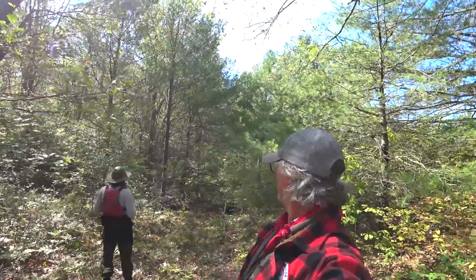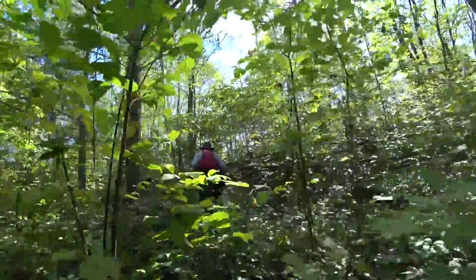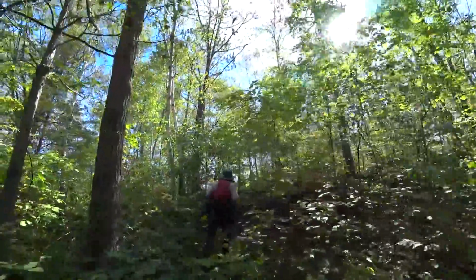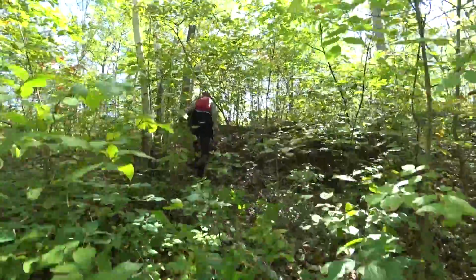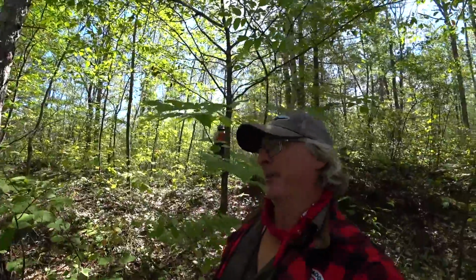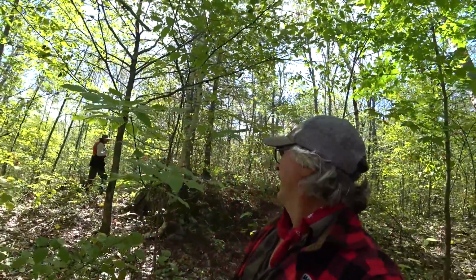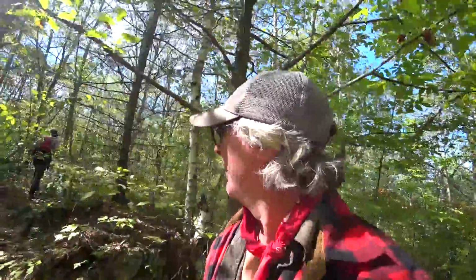Honest, Tim, we'll do a trip this year where we don't have to look for a portage that doesn't exist. I swear. Oh, thorn needles. Raspberry cane! I don't think there's a trail. Fun though.